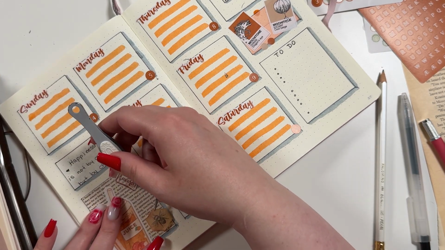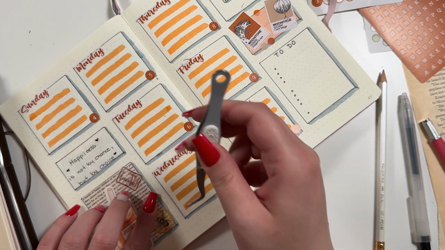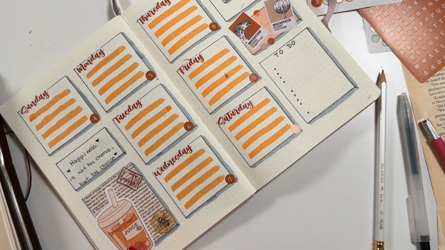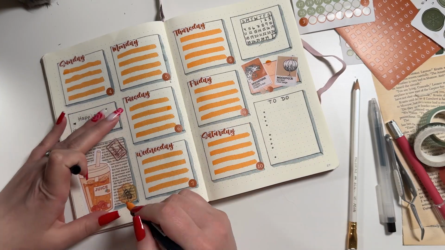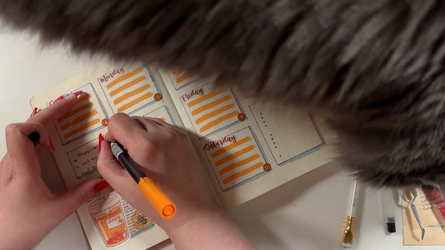You can see off to the side there, that's my traveler's notebook, and it's full of the sticker adhesive ones. And I don't know where these stickers are from, so I can't even tell you.